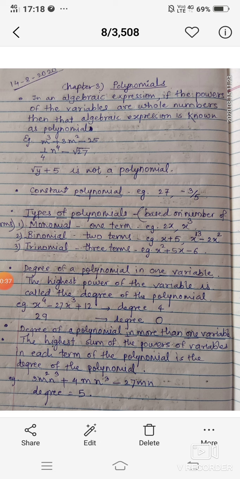So all these are whole numbers, so these are called polynomials. But the next example, root y plus 5, is not a polynomial because the power of y is 1 upon 2, and 1 upon 2 is not a whole number.